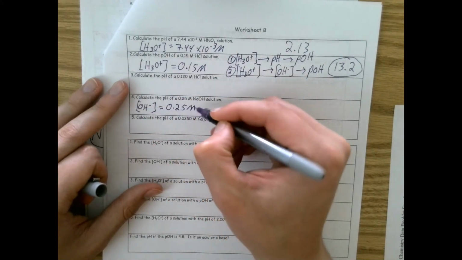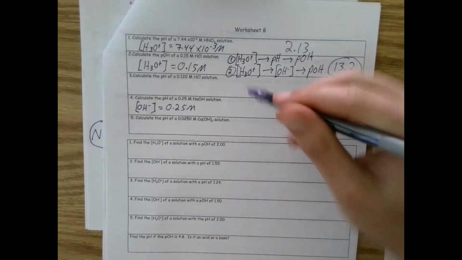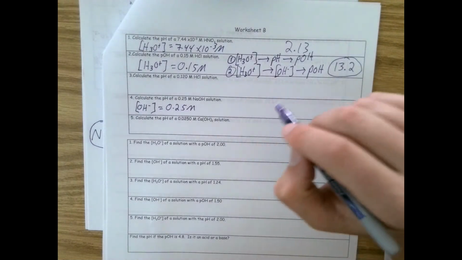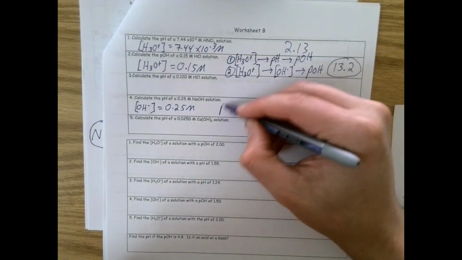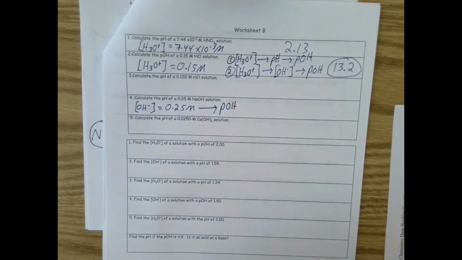0.25. Because 1 sodium hydroxide makes how many hydroxides? 1. So then I have 2 options, right? I think the easiest option is to first calculate what? pOH. How do I go from hydroxide to pOH? Yeah, the negative log of hydroxide.